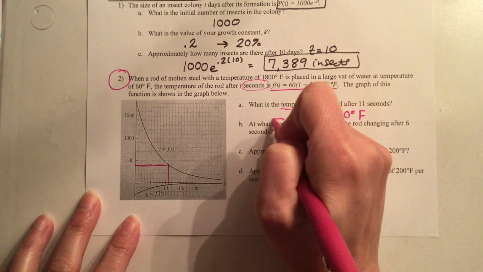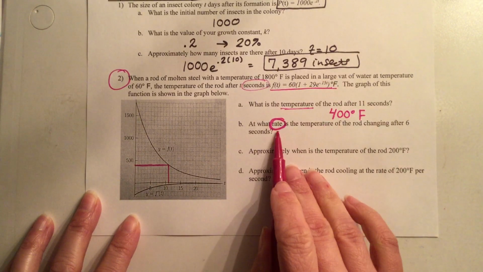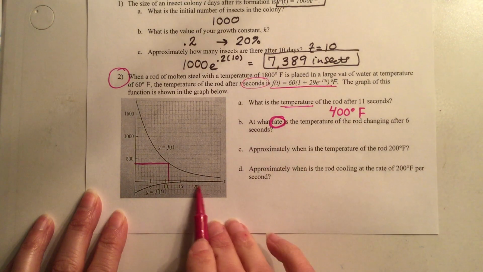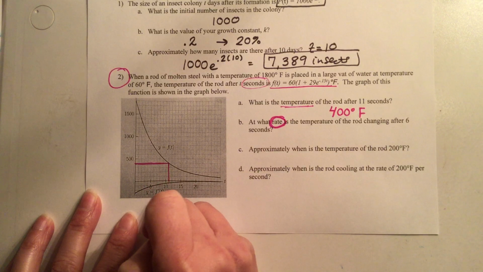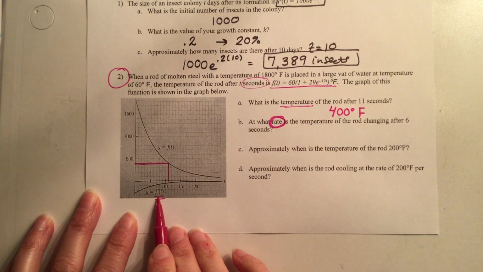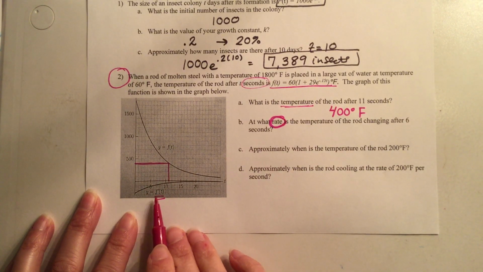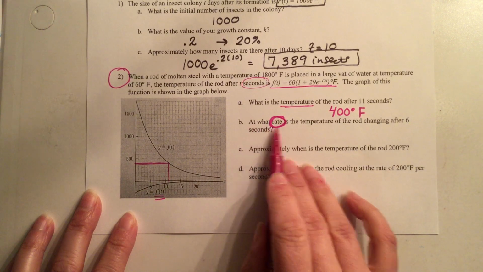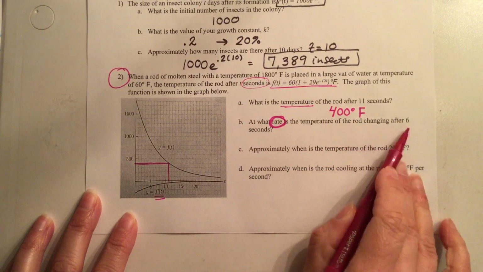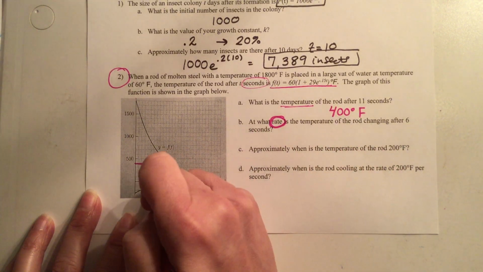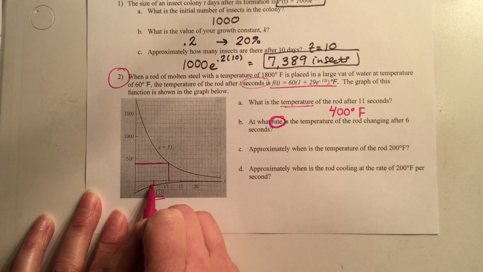At what rate? When you see the word rate, what that means is you're focused on the derivative, so we have to look at that graph. We're looking at the graph of the derivative. At what rate is the temperature of the rod changing after 6 seconds? So after 6 seconds, we are right here.